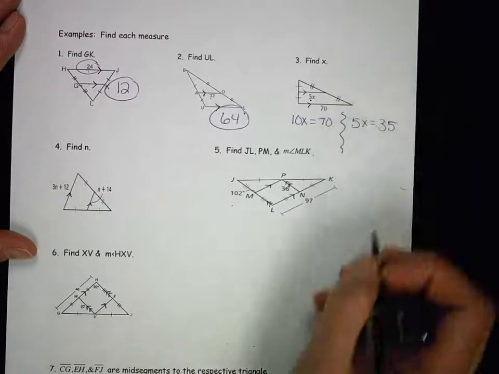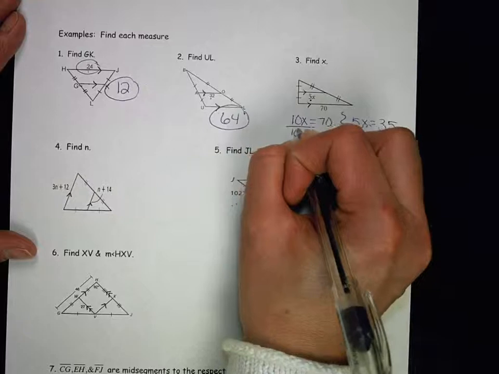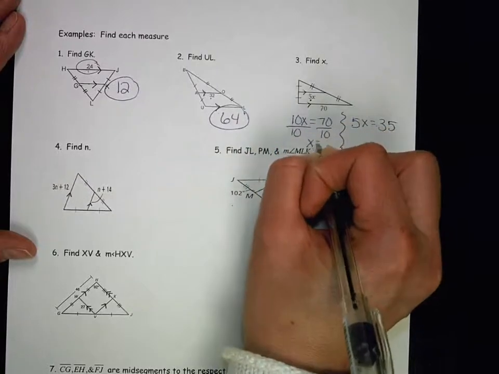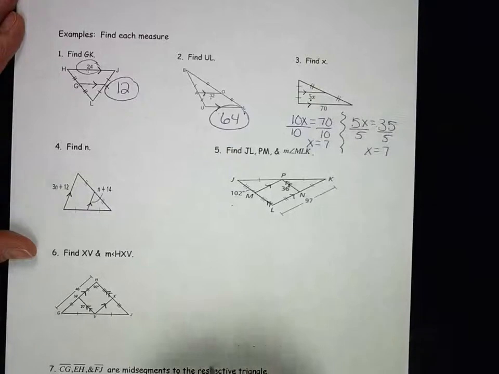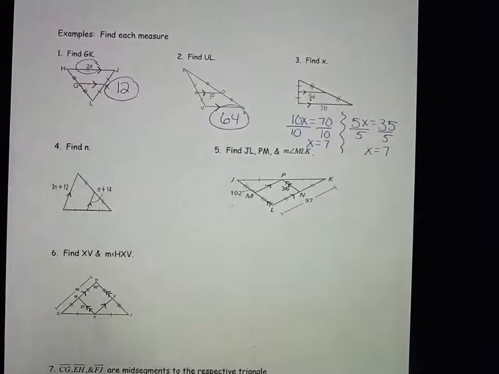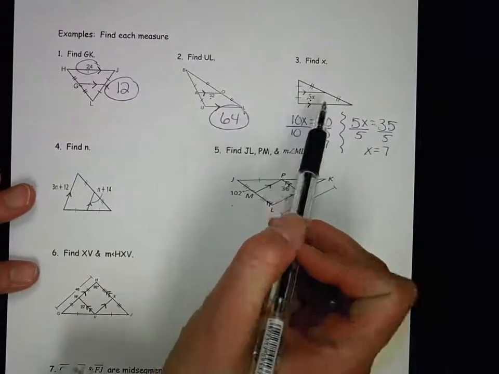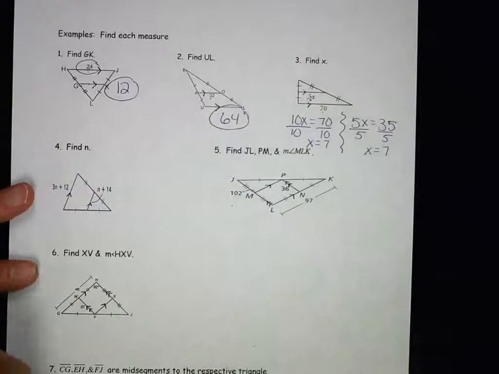35? But notice if you divide off, on either side, you're going to get the same answer. You still get x to be 7. So it doesn't matter which way, if you double the middle or if you take half of the big. Either way, it'll come out the same.